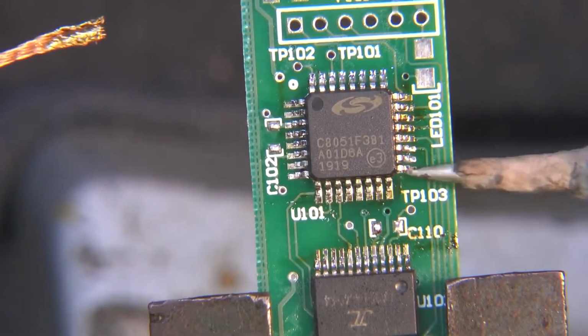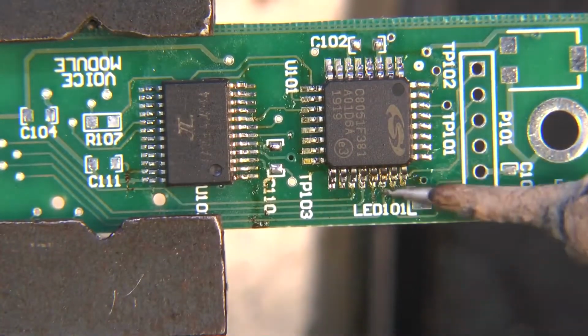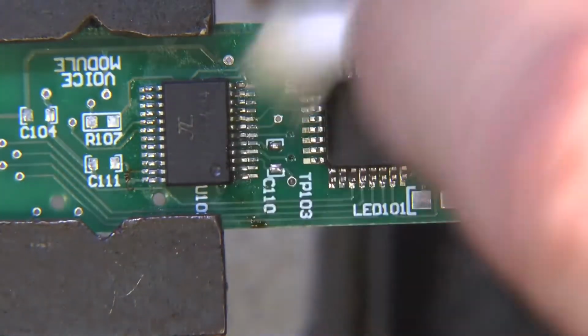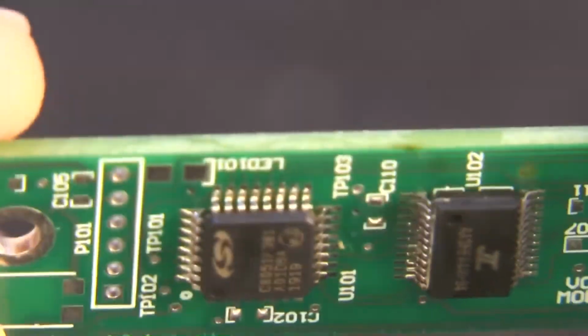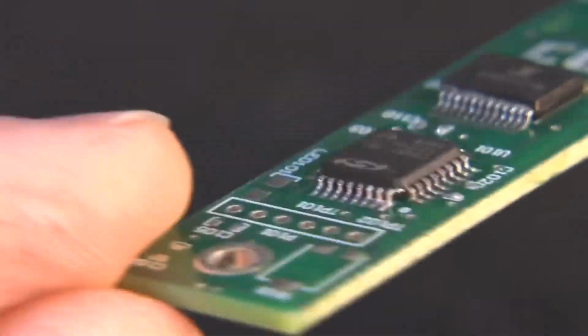And once the chips are mounted, take a Q-tip and some 91% isopropyl and clean up some of the rosin from around the pins.